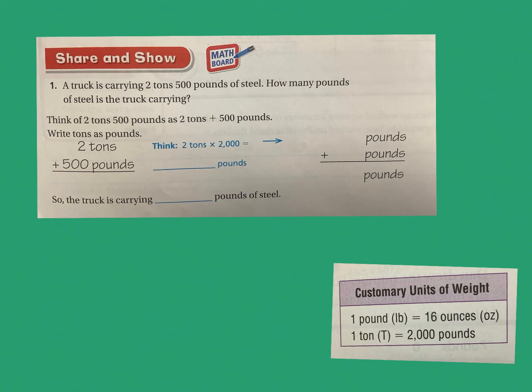Let's look at the first question on the share and show. A truck is carrying 2 tons, 500 pounds of steel. How many pounds of steel is the truck carrying? We want our answer in pounds. And I went back to page 481 and got that key off of there. Let's think it through. 2 tons, 500 pounds, is 2 tons plus 500 pounds.